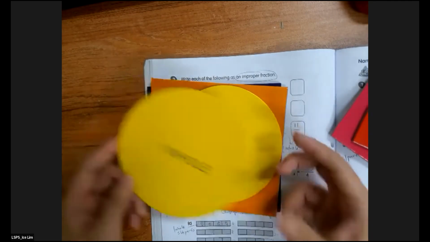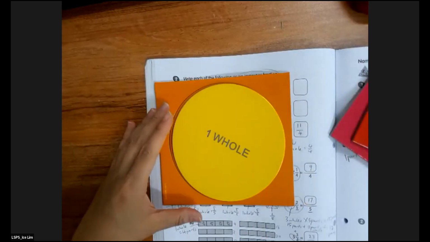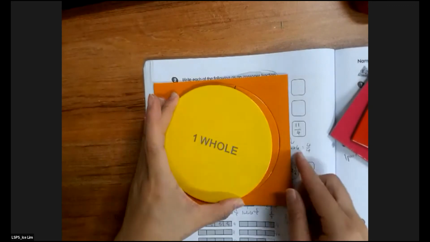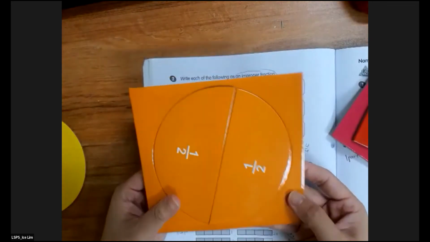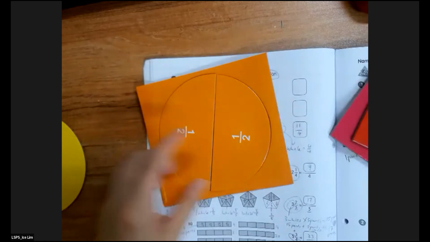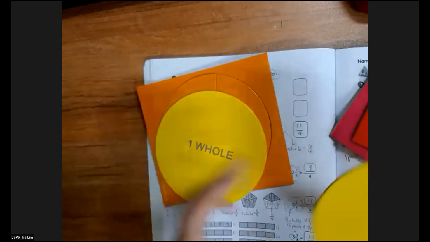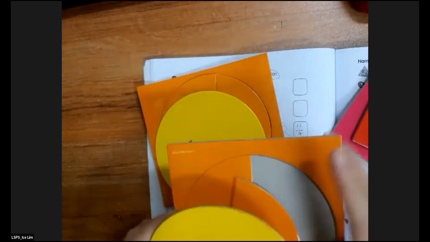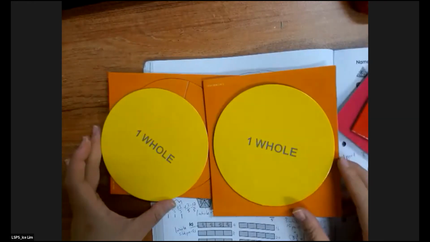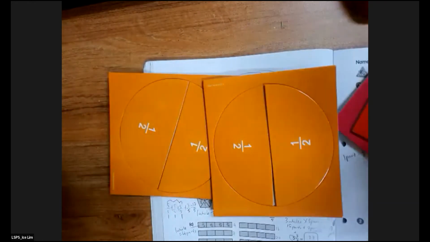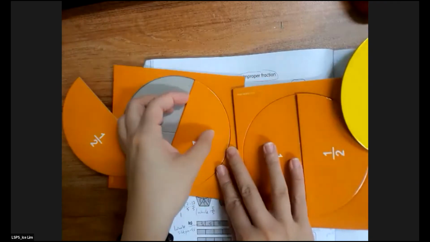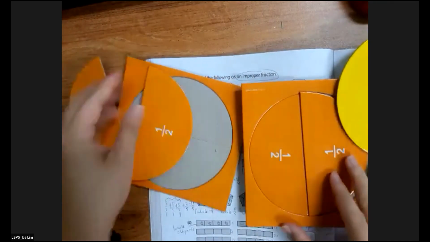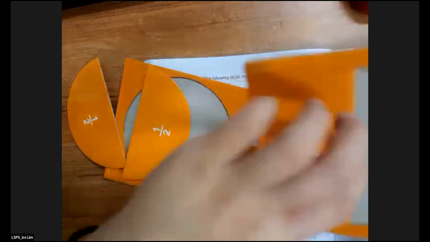So if I have more than one pizza, let's say I look at the halves now. If I have one whole, and one whole can give me 2 halves like this, what will happen if I have 2 of the wholes? How many halves do you think I will get? I will get 4 halves. Like this. Can you see? 1 of the half, 2 of the half, 3 of the halves, 4 of the halves.